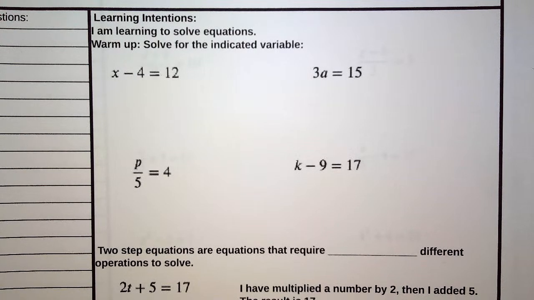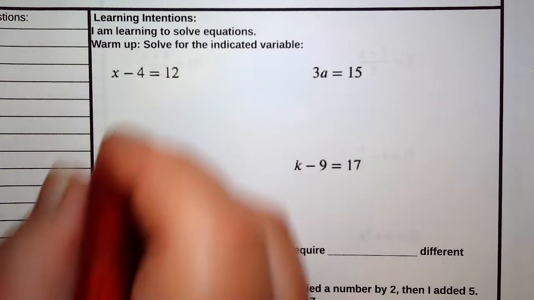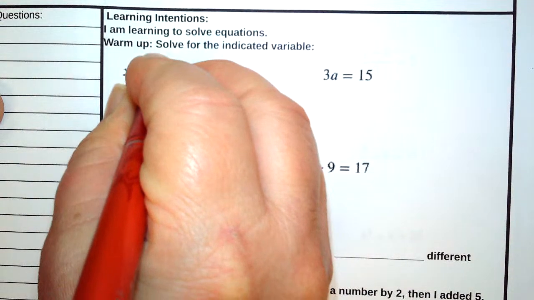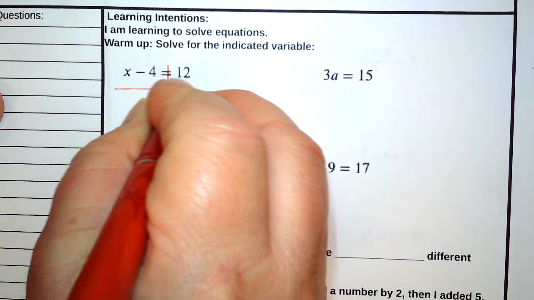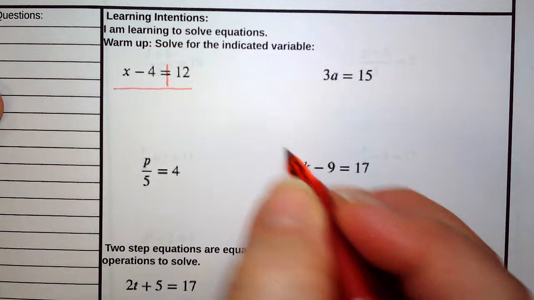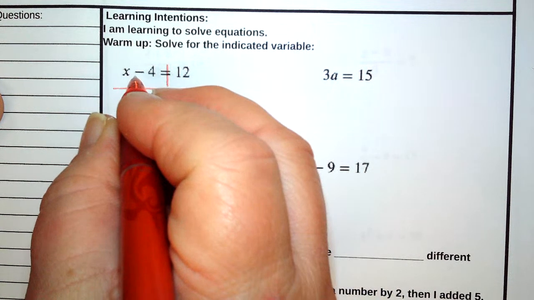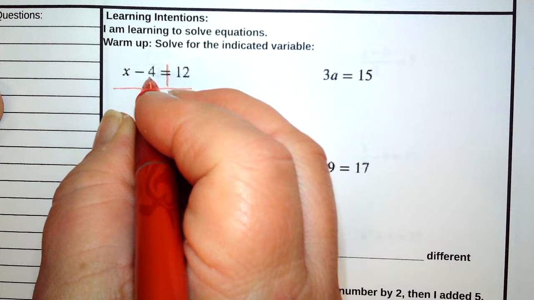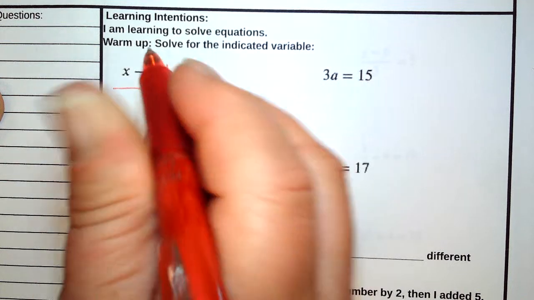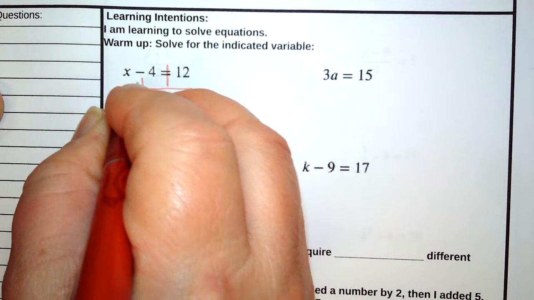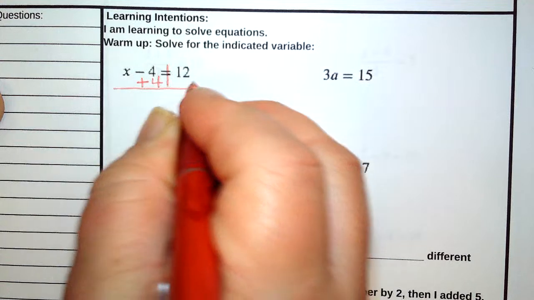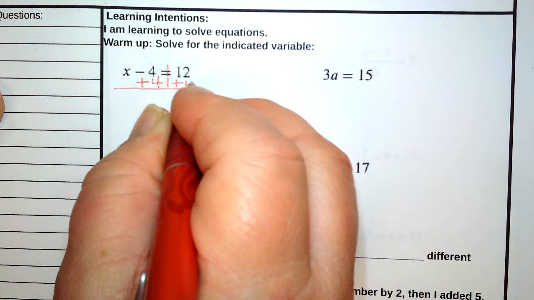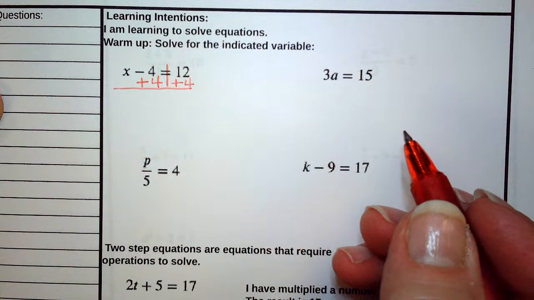Remember, if it's adding or subtracting, we want to do the line through the equal sign, and then a line underneath, making sure there's enough room for us to write. X, I subtracted 4. I need to undo subtract 4. So I'm going to add 4, and I've got to make both sides of my line look the same.